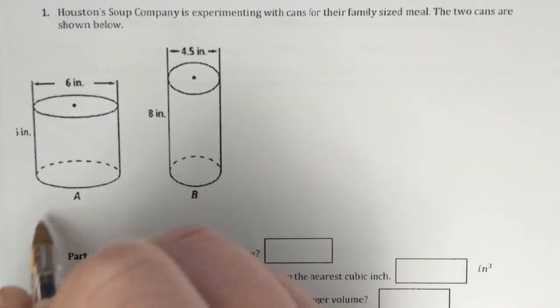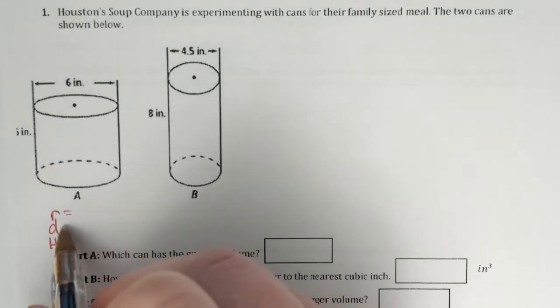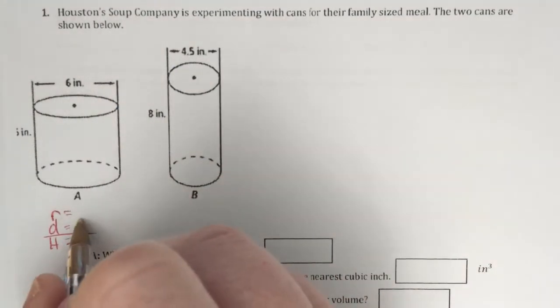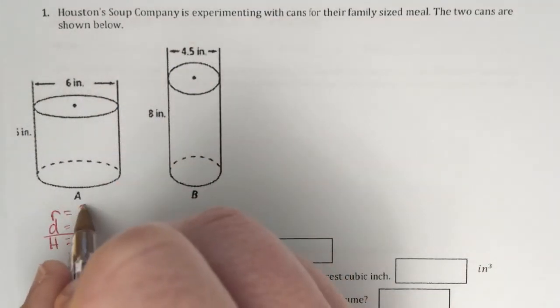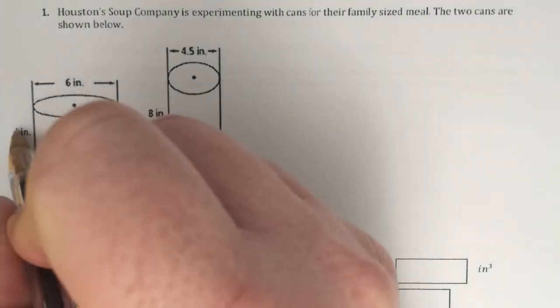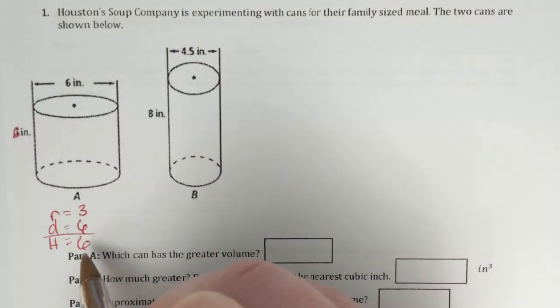So what are all the things we know? Radius and diameter and the height. So they gave us this, which is the diameter. That's 6. So what would be the radius? It would be half of that, which is 3. And what was the height of the shape? I think on my picture it got cut off. So on your picture, it's 6. Just double checking. So that's 6. All right, so our height is also 6.